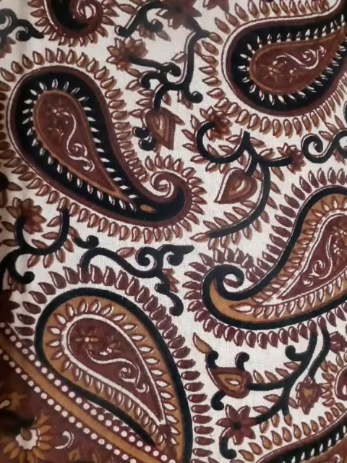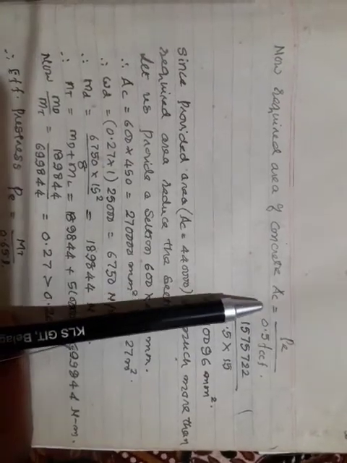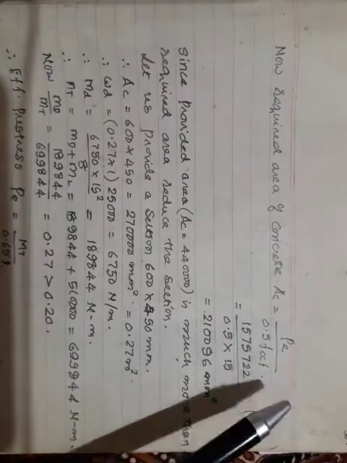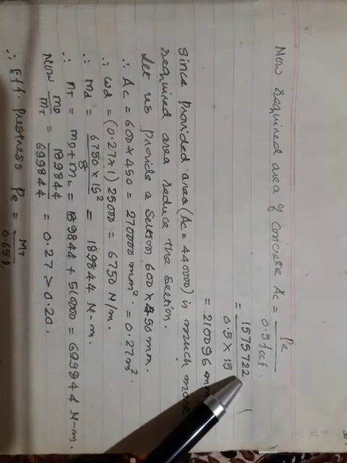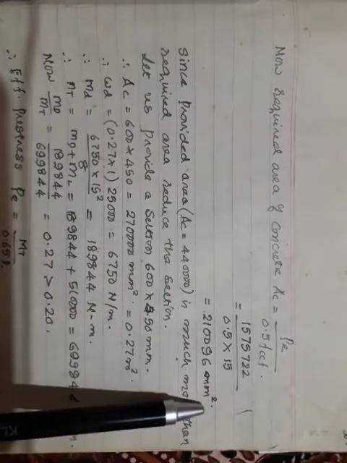So now once I know PE and PI, we shall start calculating the required area of concrete AC. The required area of concrete AC is given by PE divided by 0.5 FCCF. This is the equation which you have seen in your preliminary design. So PE I know, and the FCCF value is 15. So you will get 210096 mm square.